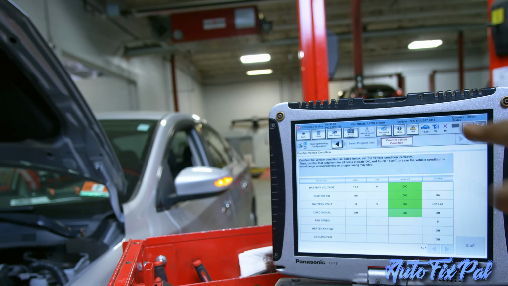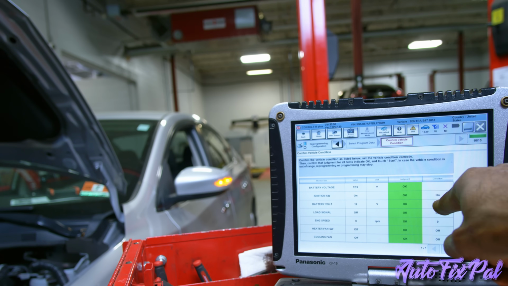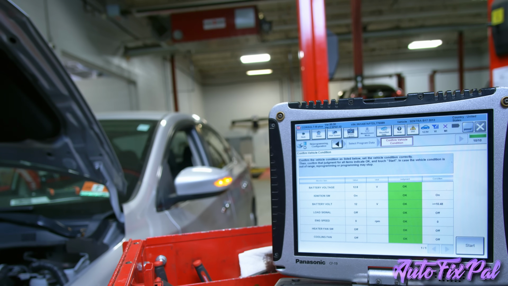Battery's good. Check. 13 volts. Battery voltage greater than 10.48 condition. Greater than or equal to 10.48. I didn't know you can do it down to 10.48.